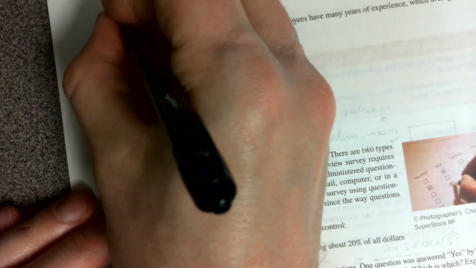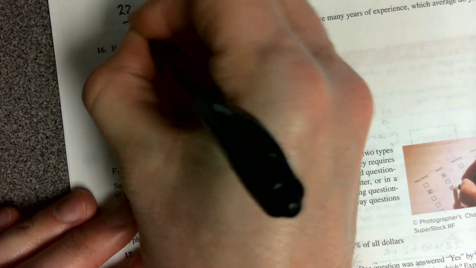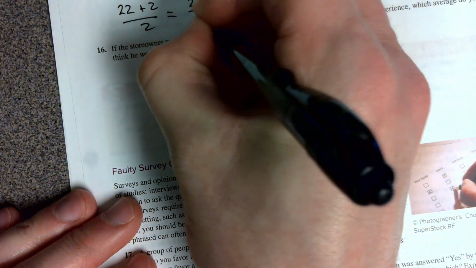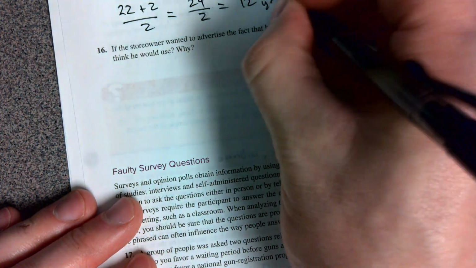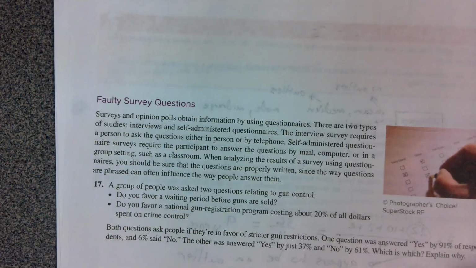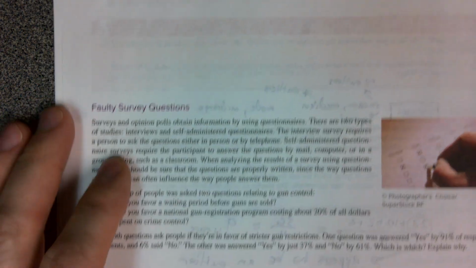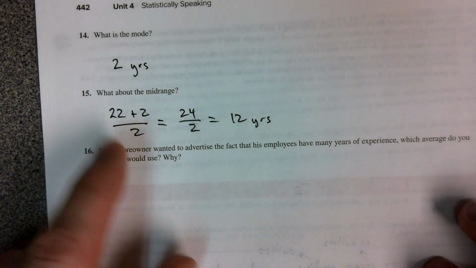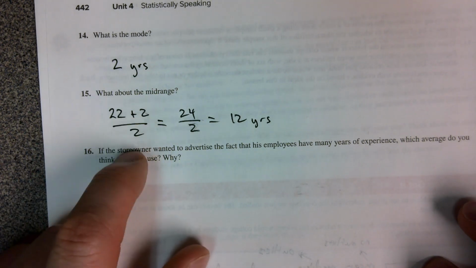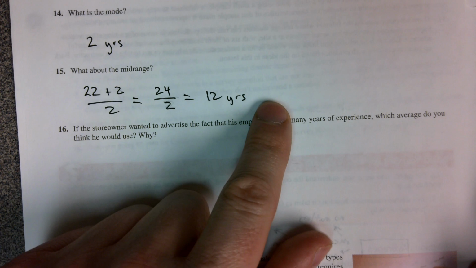Well, then we skip over here. What's the mode? That's a 2. What's the mid-range? Recall that mid-range is the maximum plus the minimum divided by 2. That's 24 divided by 2, so that's 12 years of service. So we had the mode was 2, the most repeated, and the mid-range, maximum plus the minimum divided by 2, gave us 12 years of service.